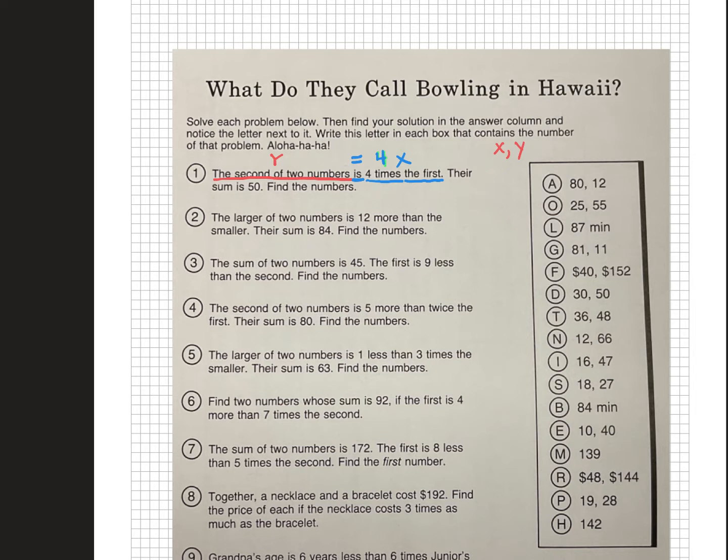Now it says their sum is 50. Well, that's just like from our warm-up. When their sum is 50, that just means when you add them together, you get 50. So whatever our first number is, x, plus our second number, y, equals 50. So now you have our two equations. y equals 4x, I'll write it down here, y equals 4x, and x plus y equals 50. You should be able to solve those two.